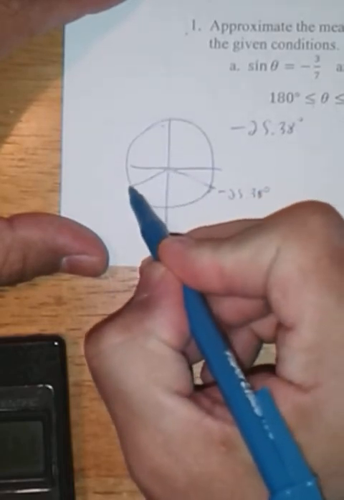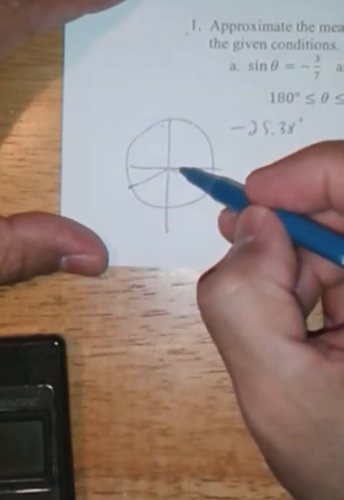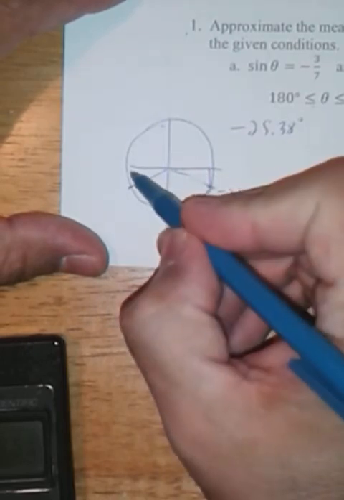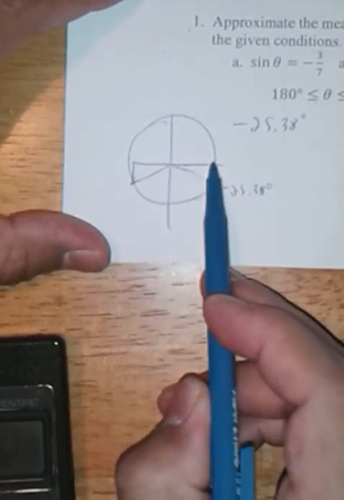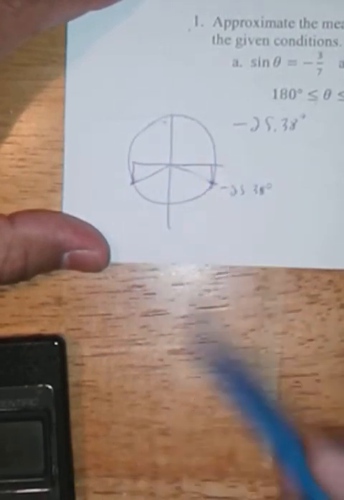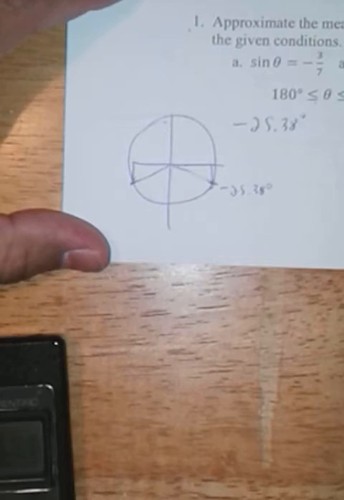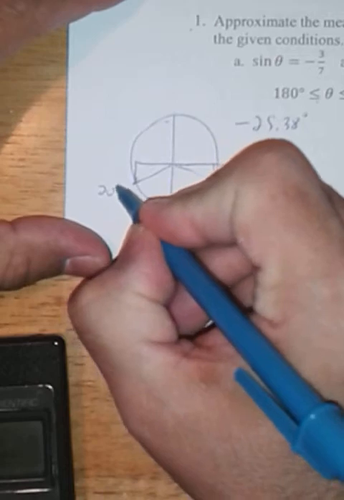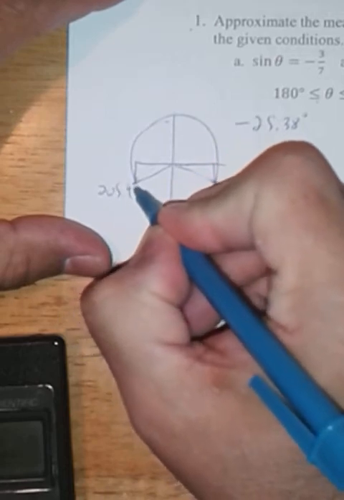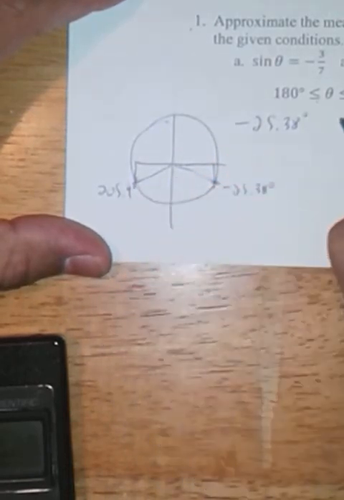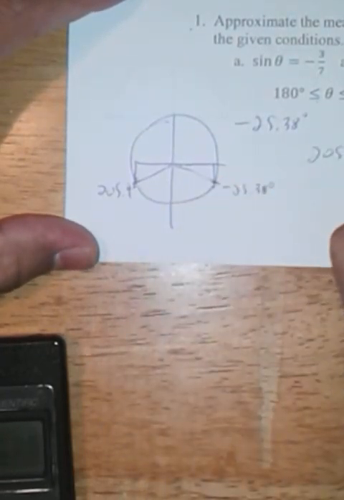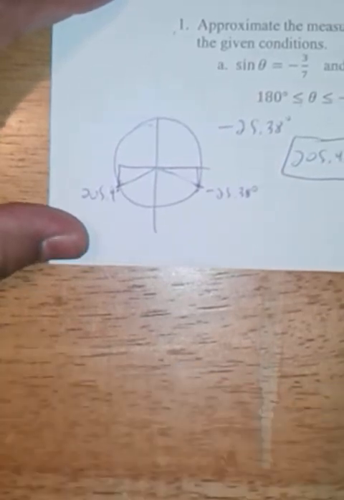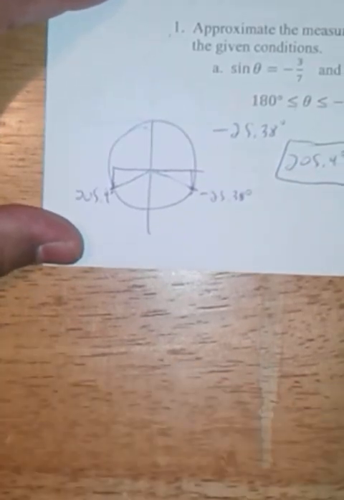Right there. How do I know that? Well, because this is cosine, sine, right? So sine right there, it's the same sine value. All right, but what number is that? Well, it's 180 plus 25.38. So I'm going to add 180, and that gives me 205.4 degrees. So 205.4 degrees. Okay? All right, let me pause here a second.